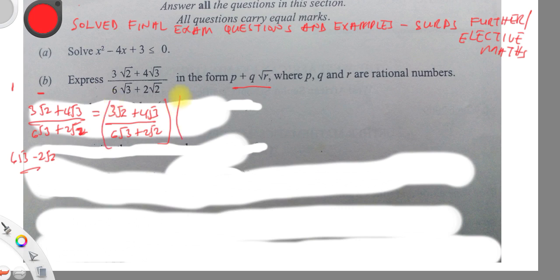Then we multiply it by the conjugate, the numerator by the conjugate, which is 6 root 3 minus 2 root 2, all over 6 root 3 minus 2 root 2. Okay? So this is what we have. Multiply the numerator together.